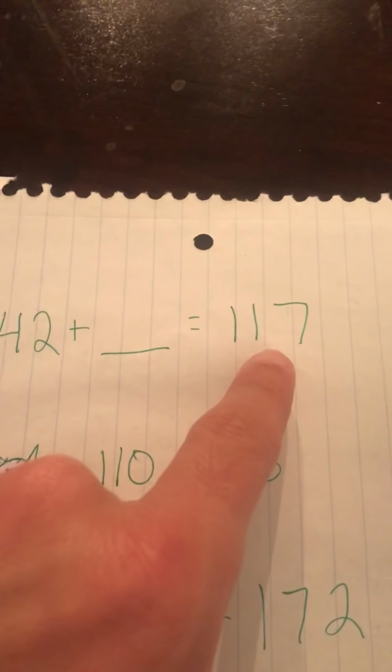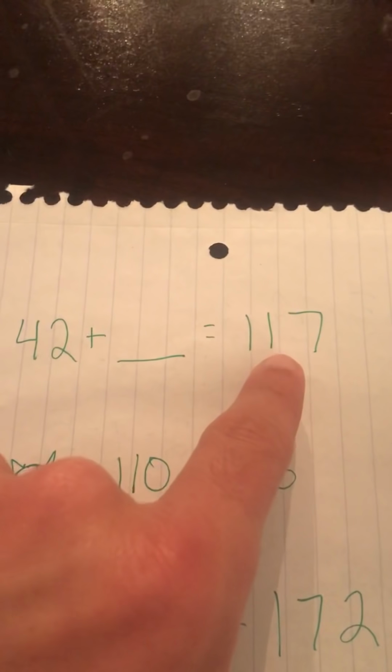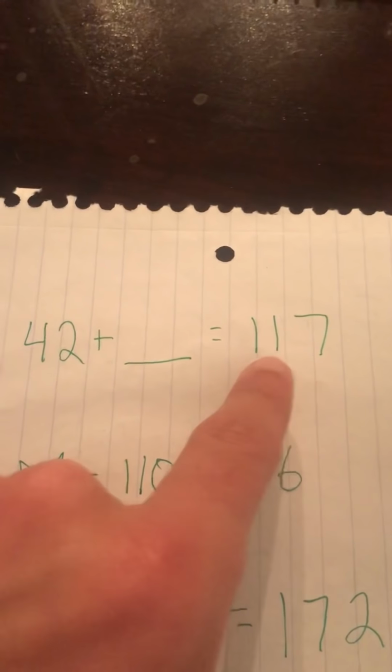The first problem I have is 42 plus blank equals 117. We need to figure out what blank is. If we would like to figure that out, the first thing we need to do is identify what problem it is. Is it addition or is it subtraction? Since we know it's addition, we always know that the greatest number is at the end. Since we know what the greatest number is, we need to find a smaller number. So now we must subtract 117 minus 42.